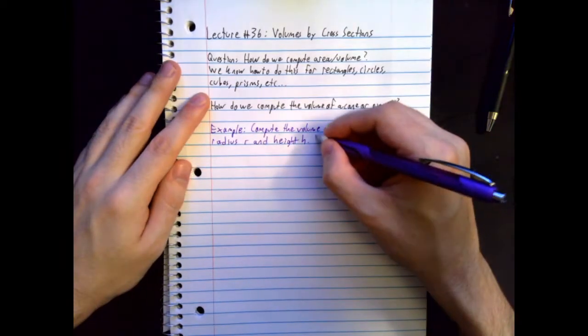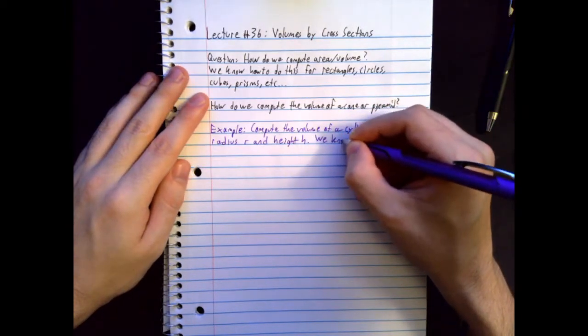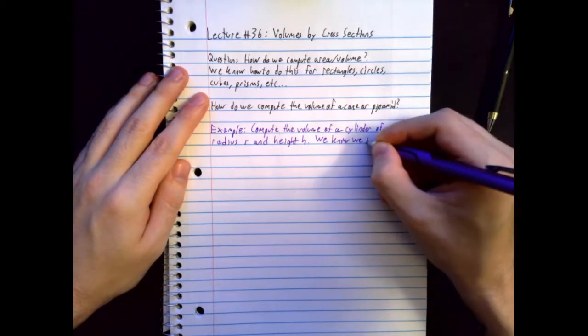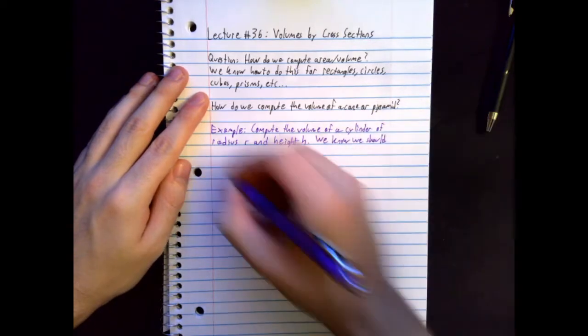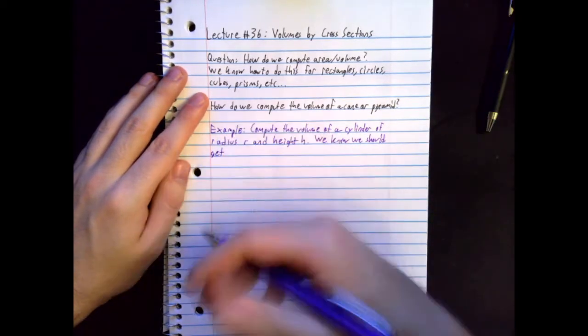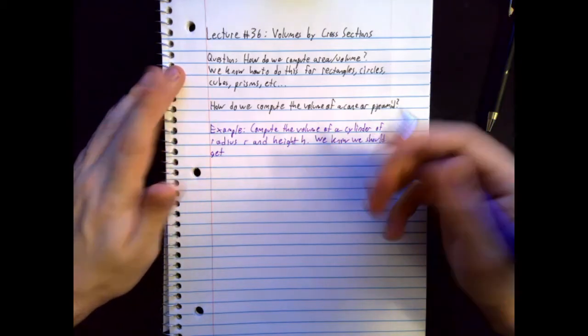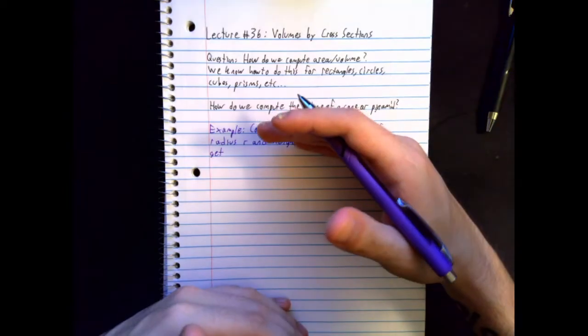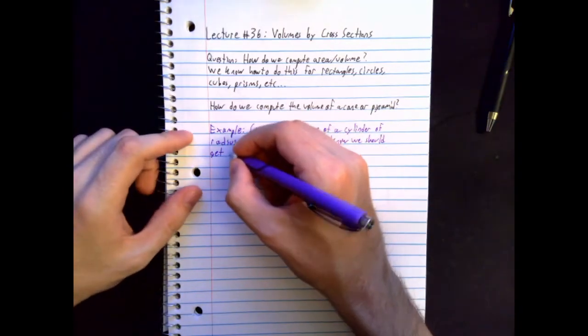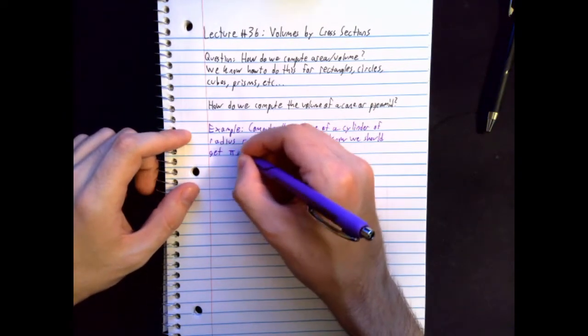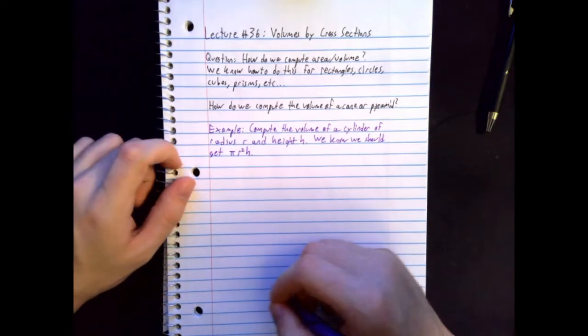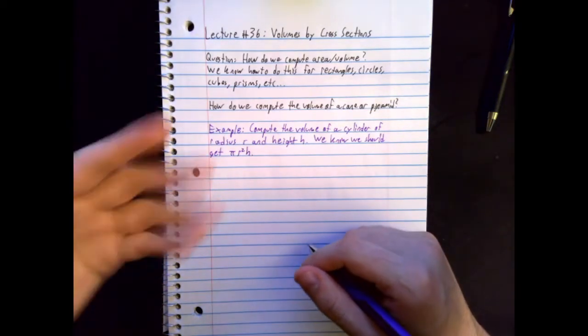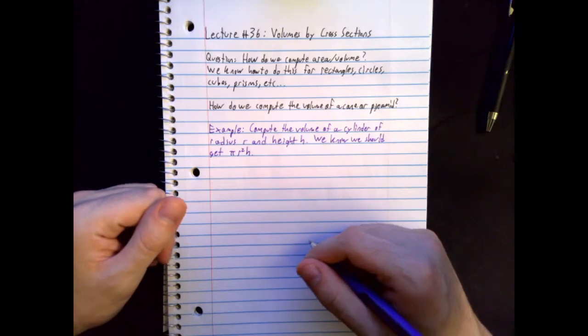So we certainly know we should get, well, the volume of a cylinder is pi r squared, the area of the circle, multiplied by the height, so pi r squared h.